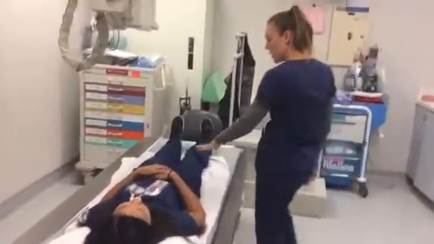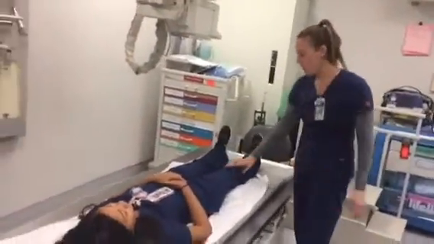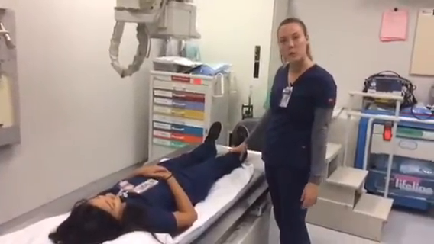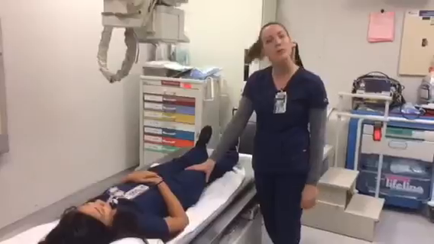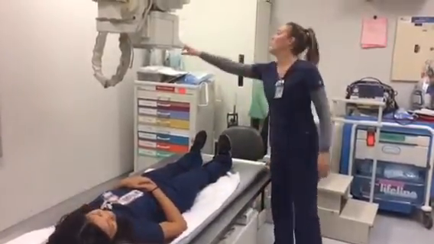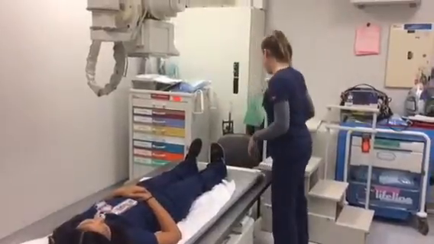Okay. So it seems that these pants are okay for the X-ray. However, if this was a real patient, I would probably move the pant leg up to expose the knee.